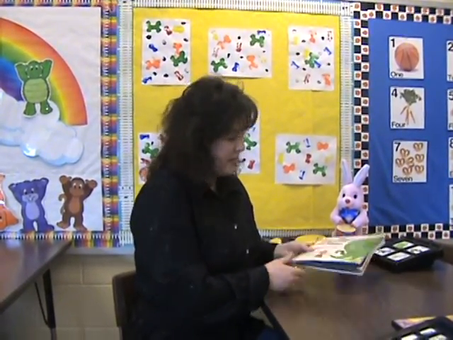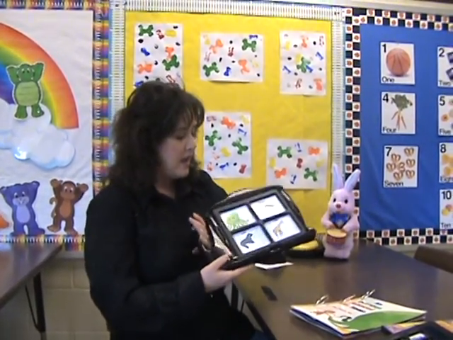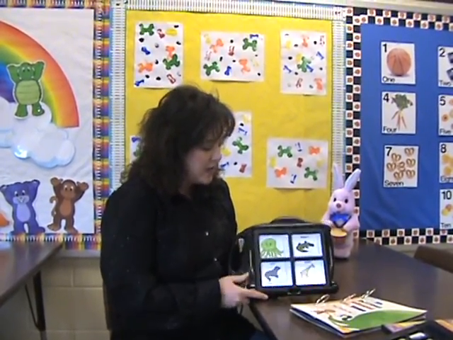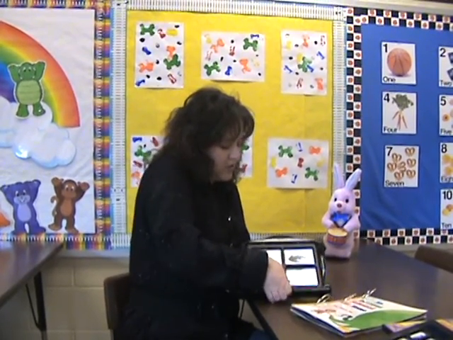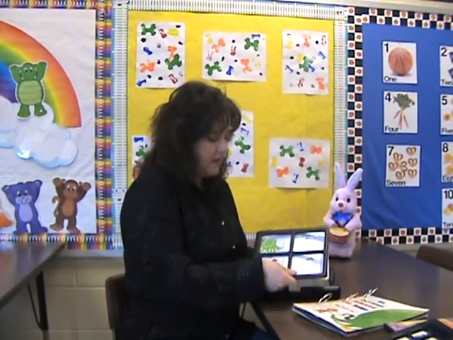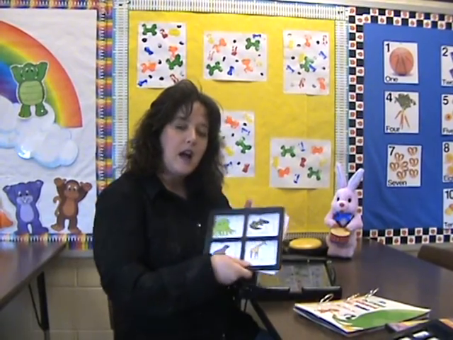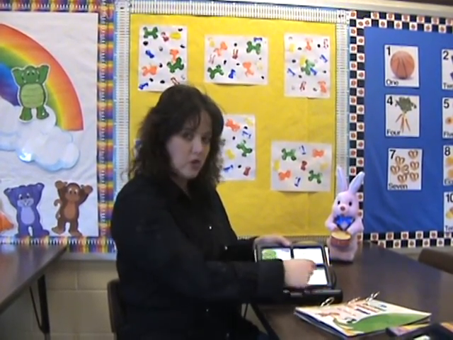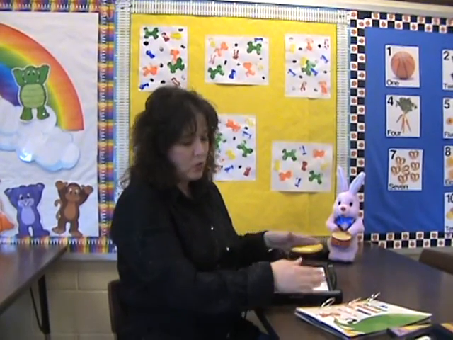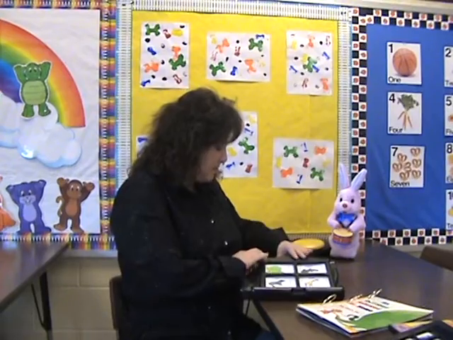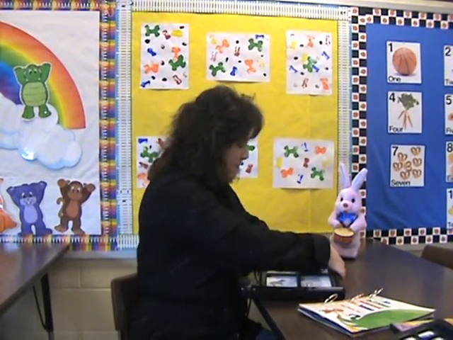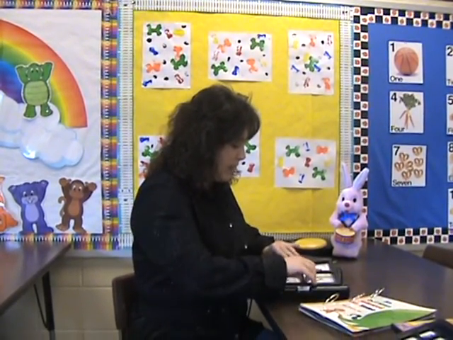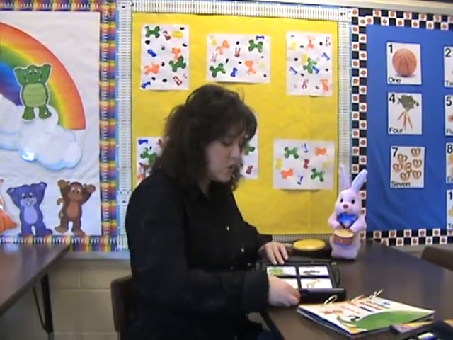One of my favorite things is called a 7-level communicator. The reason it's called the 7-level communicator is because there's 7 different little screens that I can put on here. I can have a big open screen. I can have just 1 or 2 choices. I can have 4 choices, all the way up to 16 different choices. And this is fun because I use it to have children retell me stories.